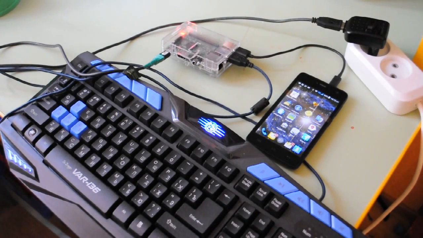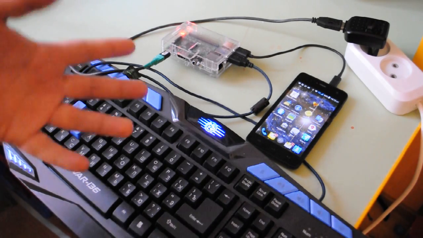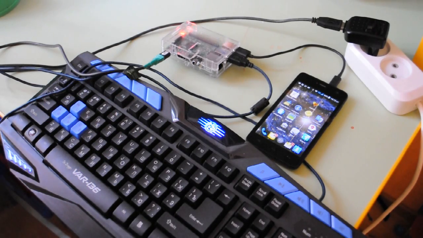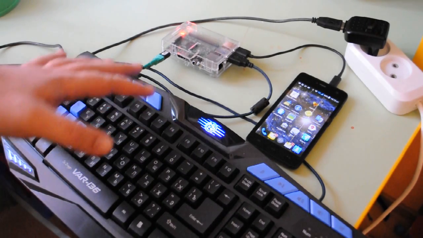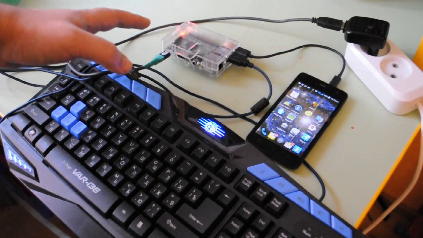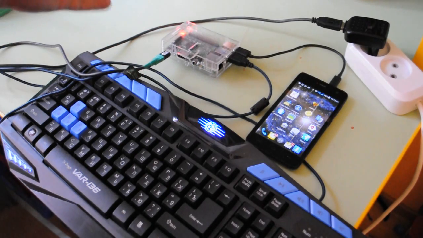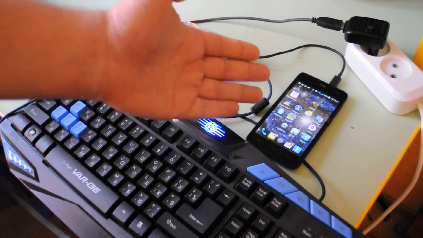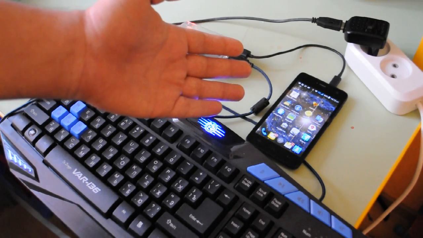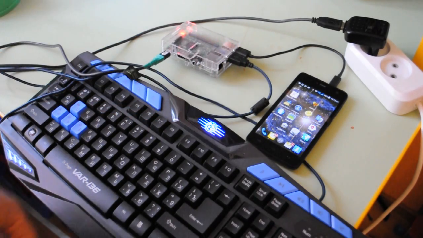Hi, I'm doing a Pocket Raspberry Pi Arduino programming station on Hackaday, and I just wanted to demonstrate how you can connect a hardware-attached keyboard to your Raspberry Pi and use it with your mobile phone, which is working as a remote desktop for the Raspberry.